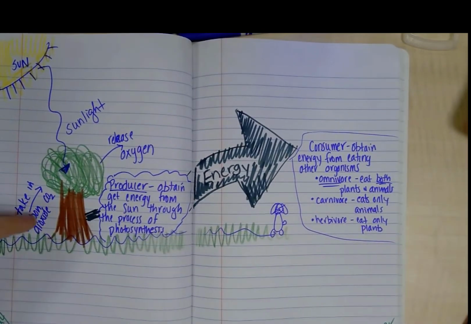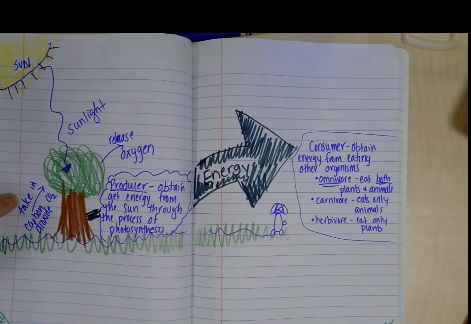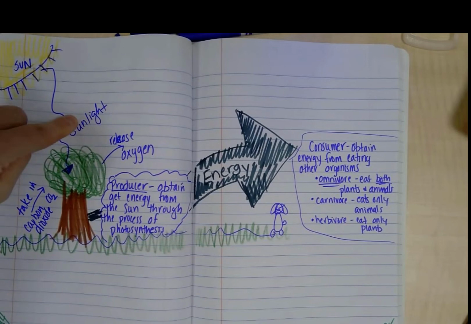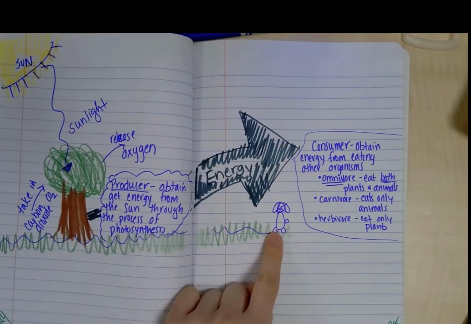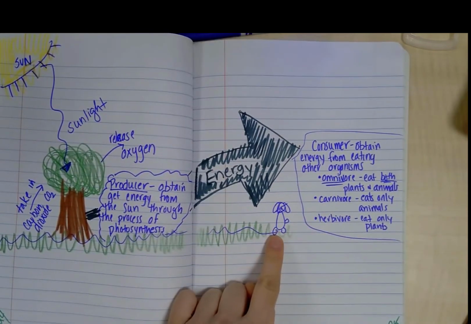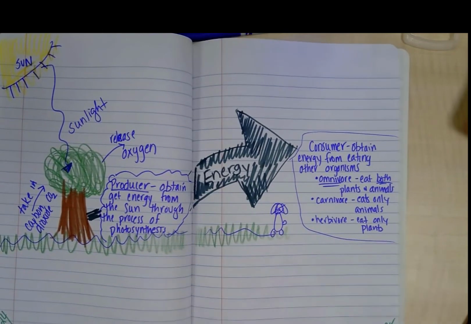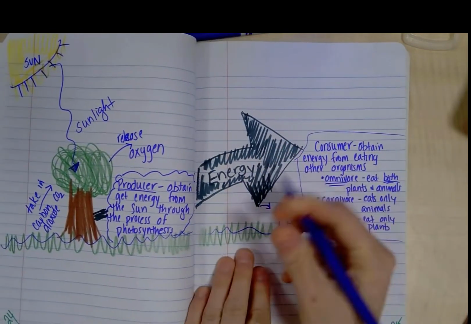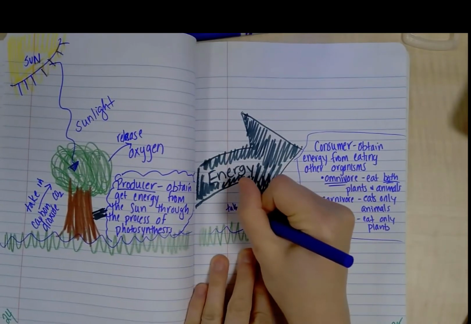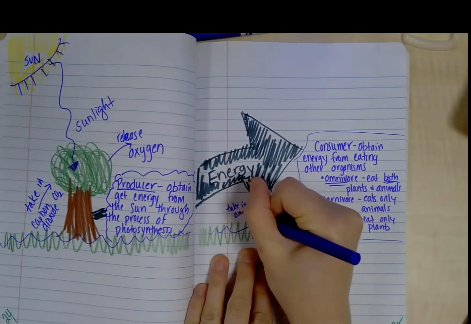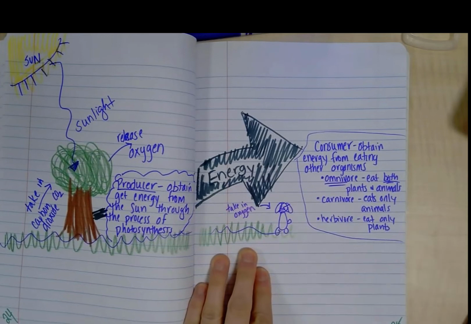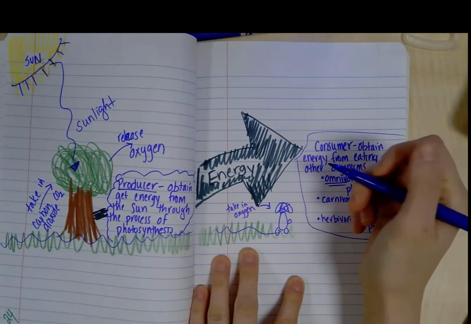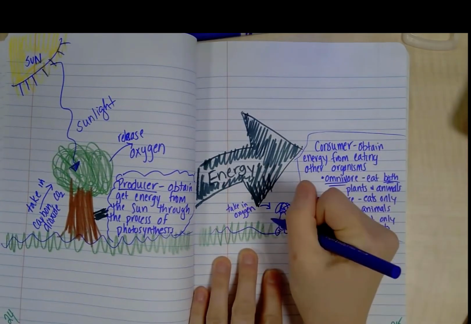However, we know that the producers take in carbon dioxide and sunlight, but when we're talking about us or other consumers, we take in oxygen to breathe, and then we release carbon dioxide.